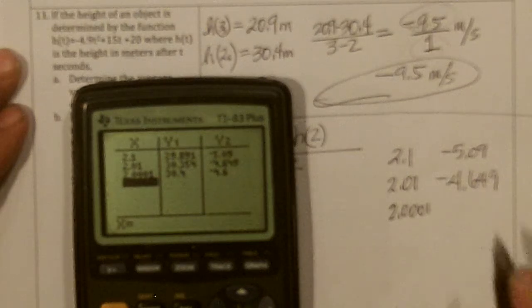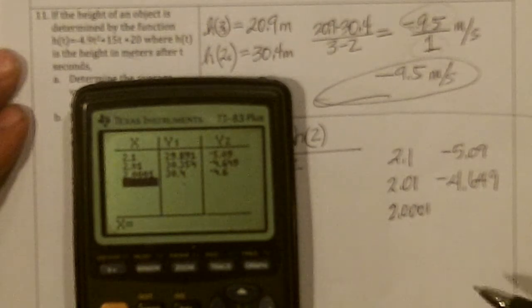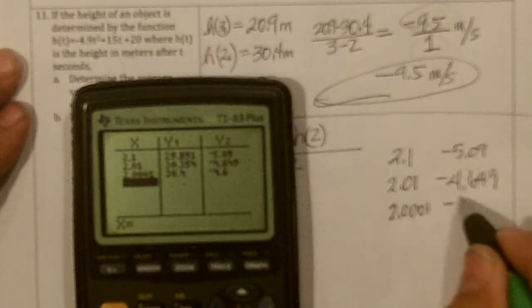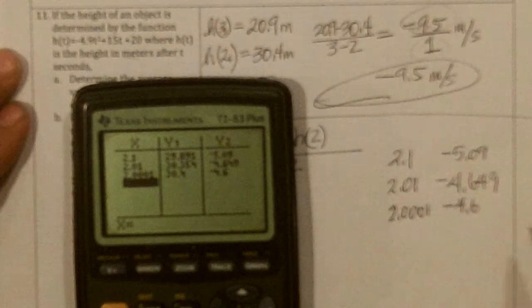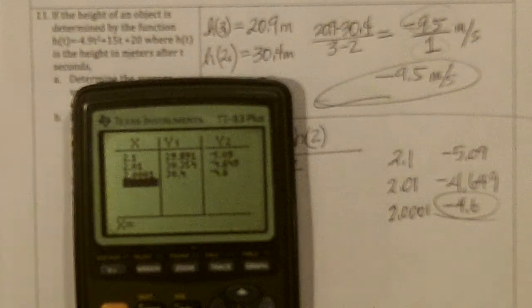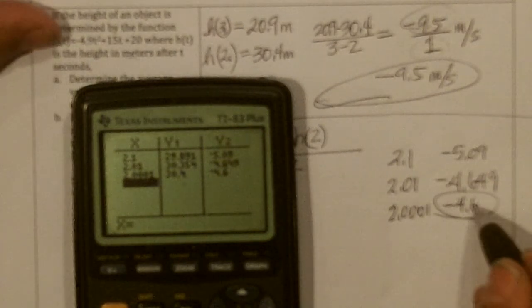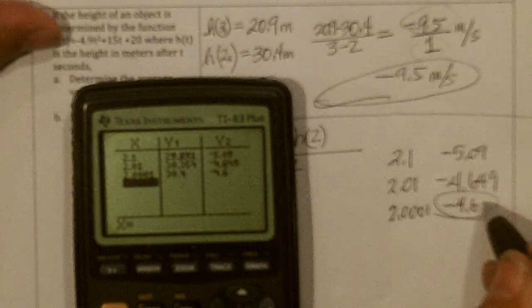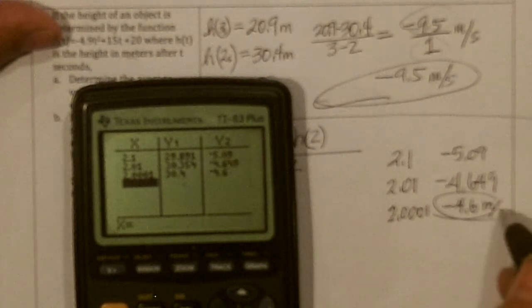The distance is 30.4, it says, but the slope is negative 4.6. So the slope at that point is the speed, meters per second.